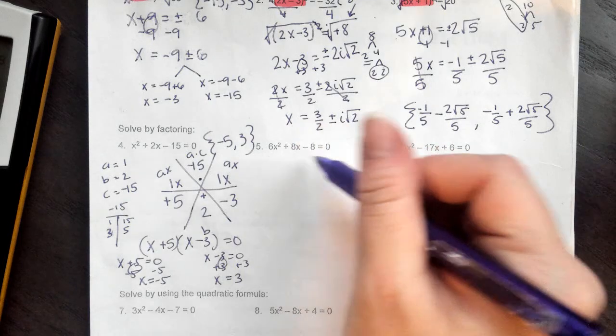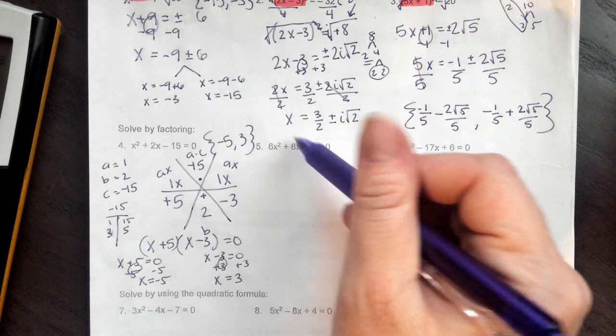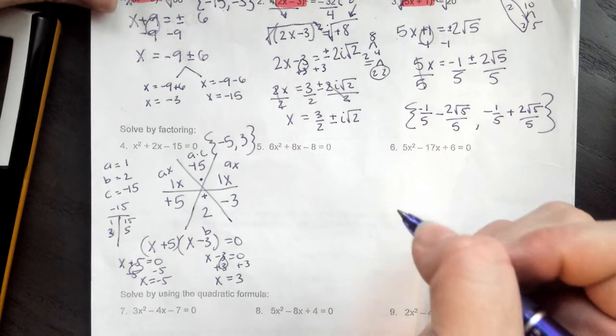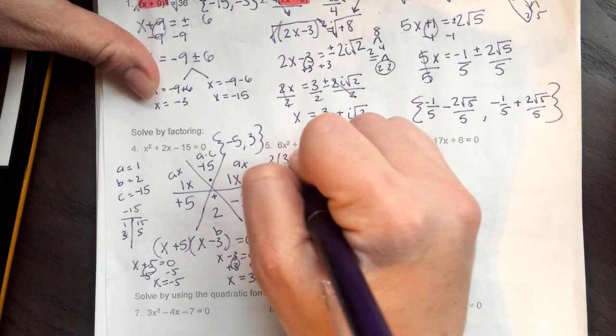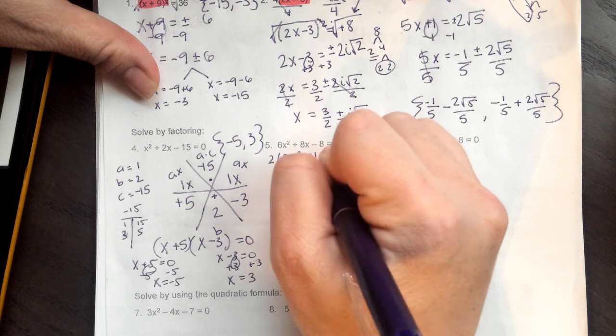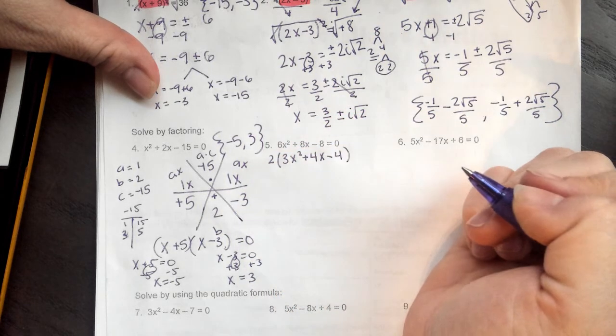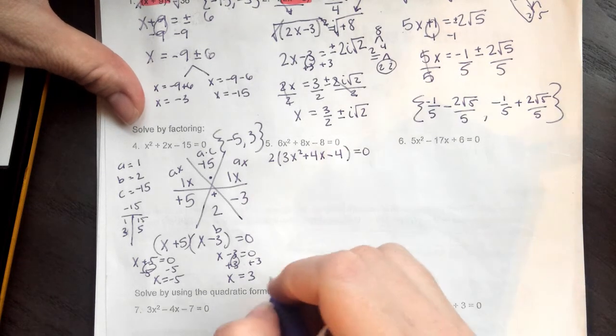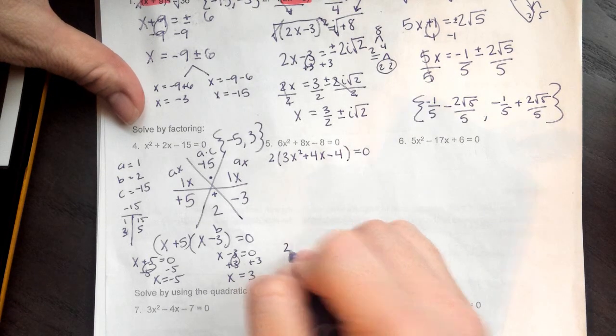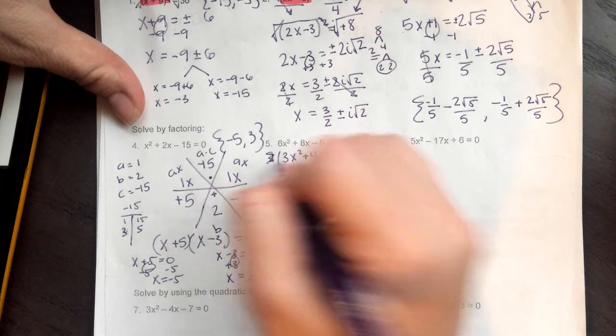Now this next one does have a GCF of 2. 6 doesn't go into 8, but they're both even numbers, so I know that 2 can come out. And when I take that out, I get 3x squared plus 4x minus 4 equals 0. So I'm going to bring the 2 down here. Now remember, when we're solving, the 2 kind of gets lost.